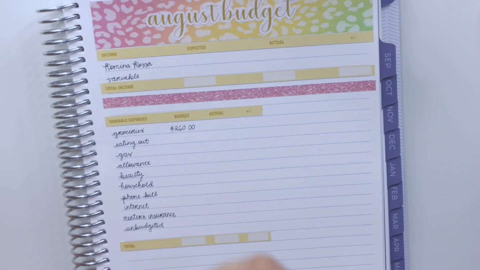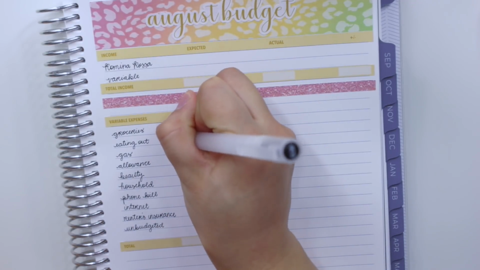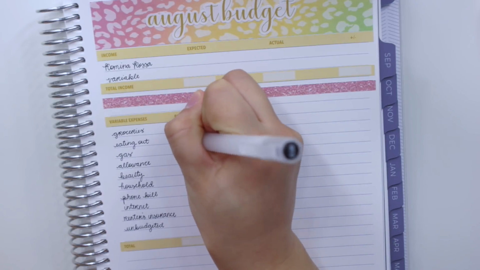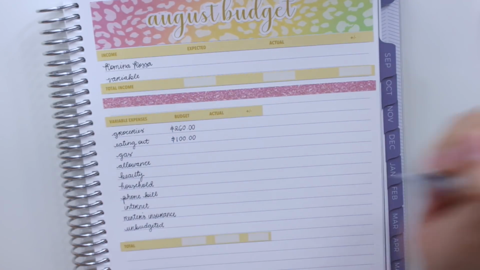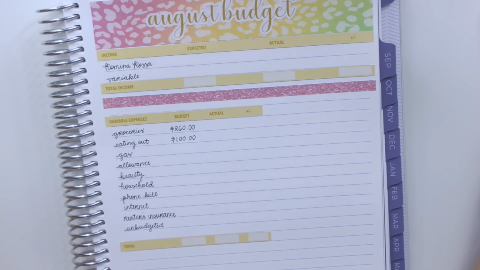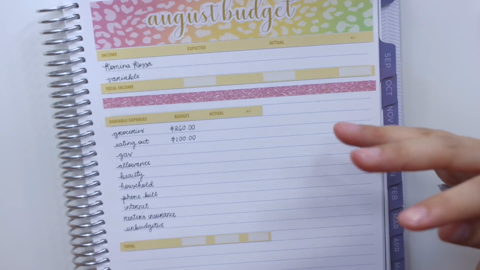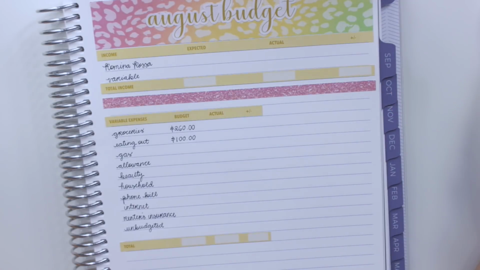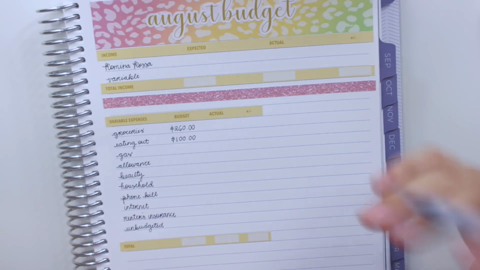So for eating out now, that is getting 100 instead of the usual 130 that I'm giving myself, because I plan on definitely cooking at home. I honestly don't mind cooking. I actually really like it. And I just feel like meal planning is just going to keep me so much more organized. And so I don't mind, you know, just budgeting $100 here and there every single month for eating out.